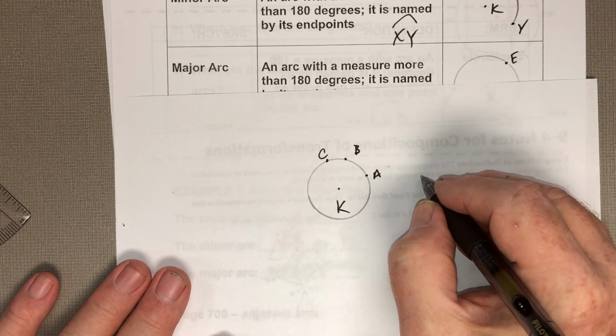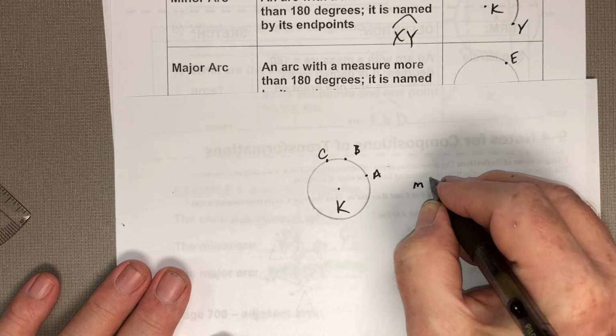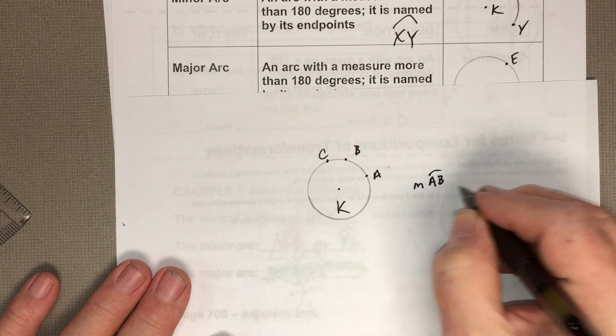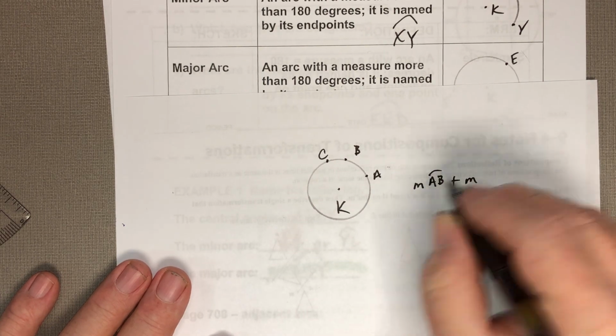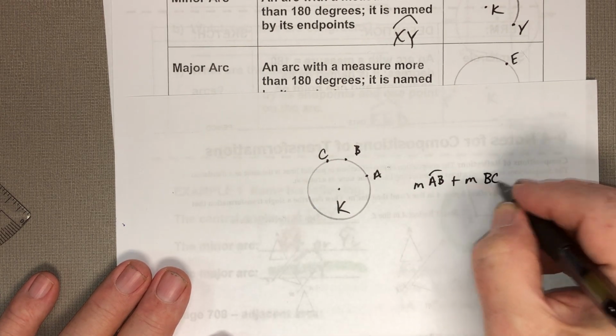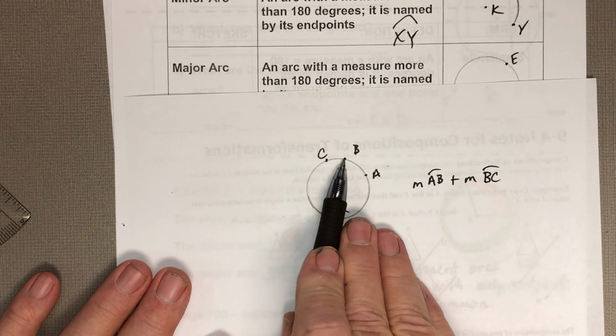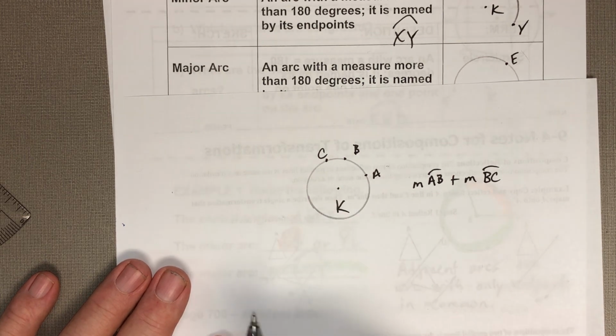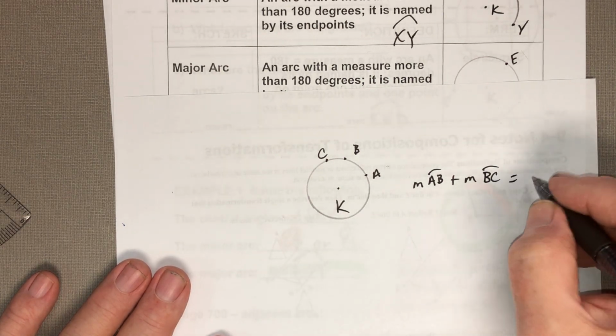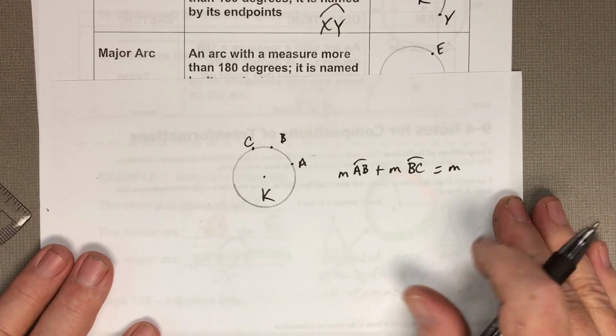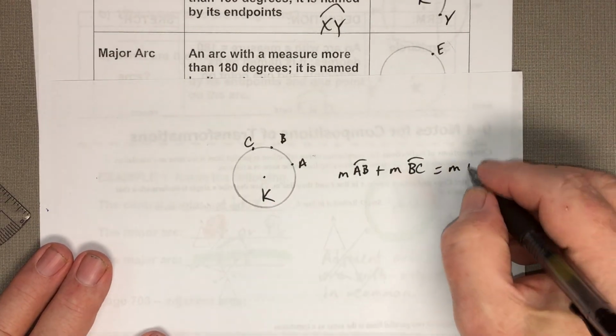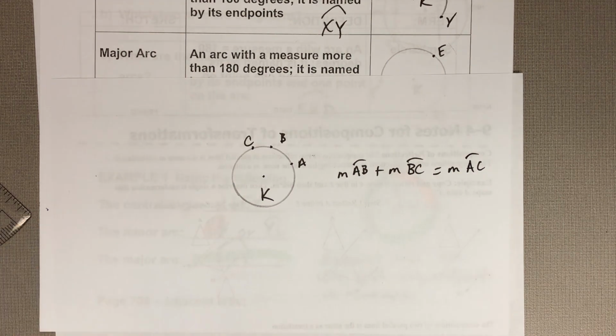So if I use the arc addition postulate, the measure of arc AB plus the measure of arc BC, because they have only point B, that endpoint in common between those 2 arcs, okay? That would be equal to the measure of arc AC. And that's kind of like the angle addition postulate, okay?